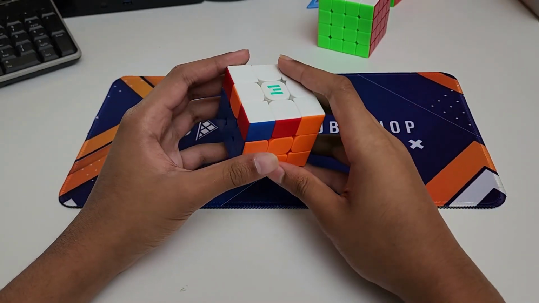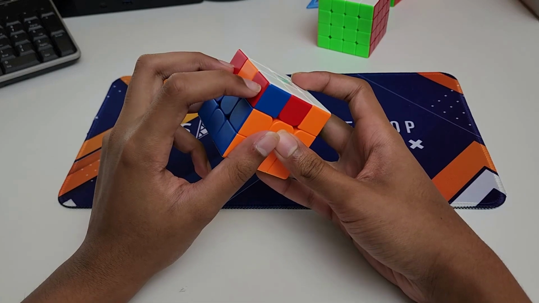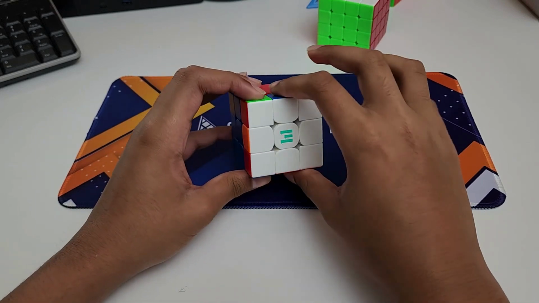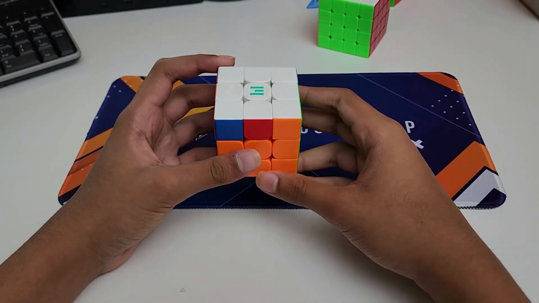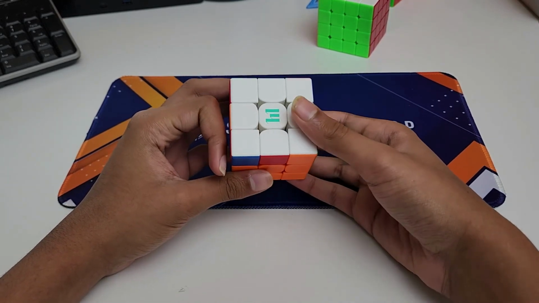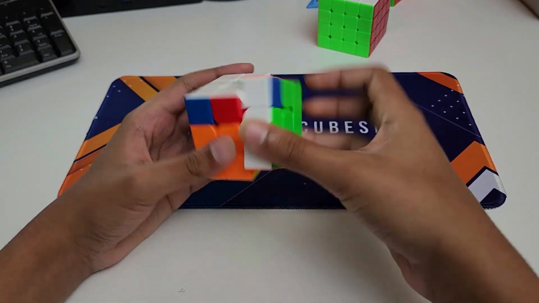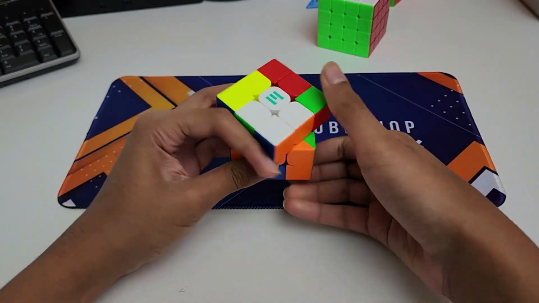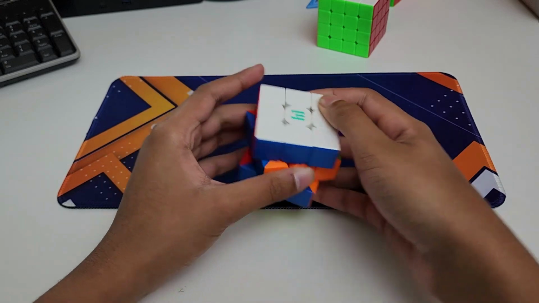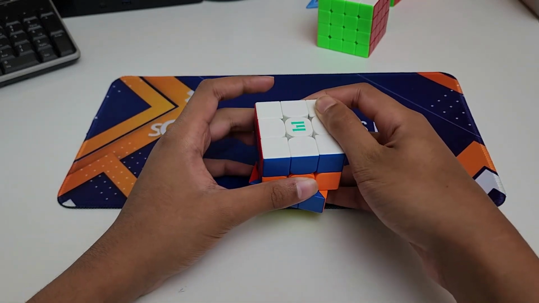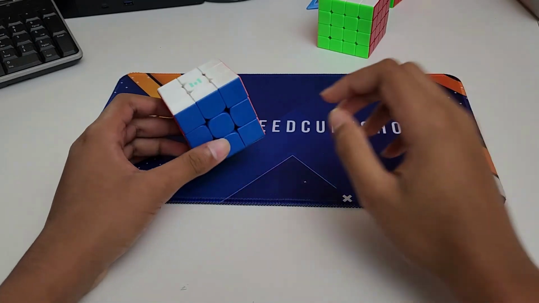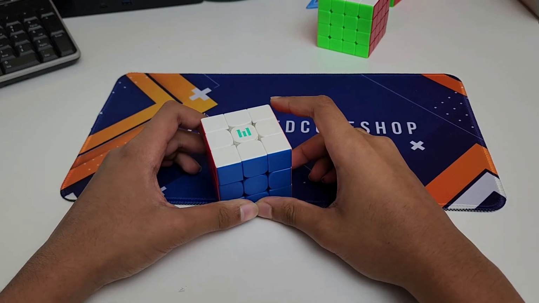There are two ways I predict the AUF for this. One is that these headlights won't move, and two is that this block will move by a U prime, so it'll be back there. And the way I would do an AUF is like this. Once I finish the algorithm, I would either just simultaneously do a U and D like this, or I do a push like that. So yeah, that's all my PLL algorithms and how I predict their AUFs.